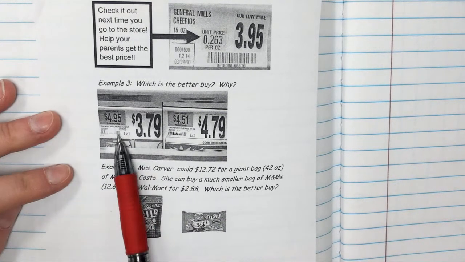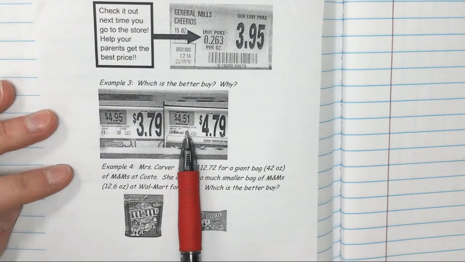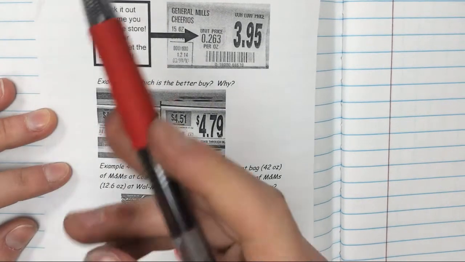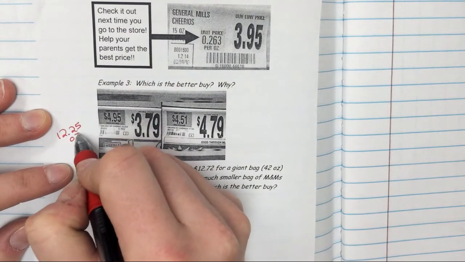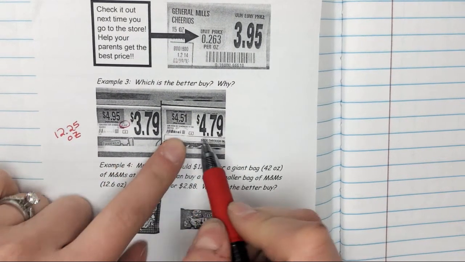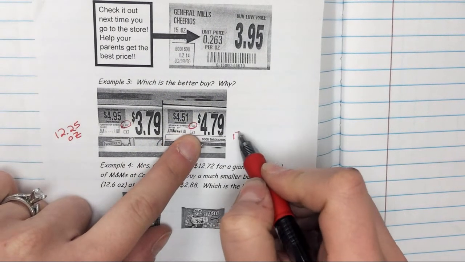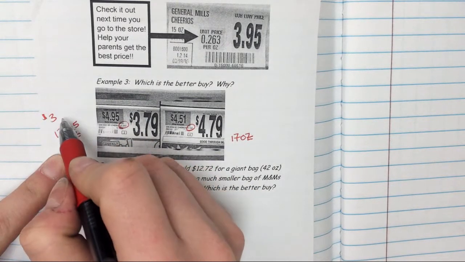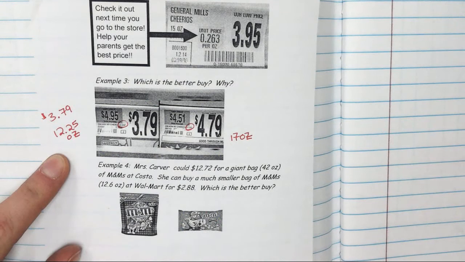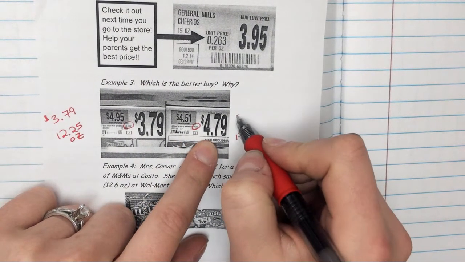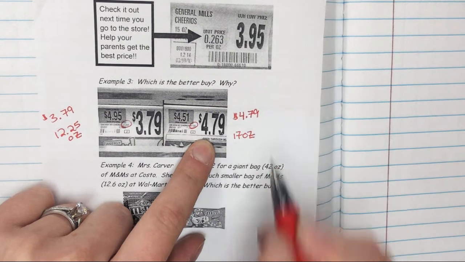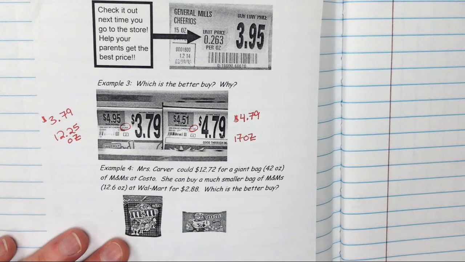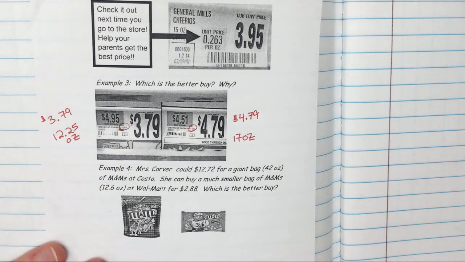So here's a box of Honey Nut Cheerios and another box of Honey Nut Cheerios. This one is 12.25 ounces, I think is what that says. And this one is 17 ounces, so this one is a bigger box. So here I'm paying $3.79 for a box that's 12.25 ounces, and in this one I'm paying $4.79 for a box that is 17 ounces. So I can calculate my cost per ounce. They've got it calculated in cost per pound, but we can calculate cost per ounce.